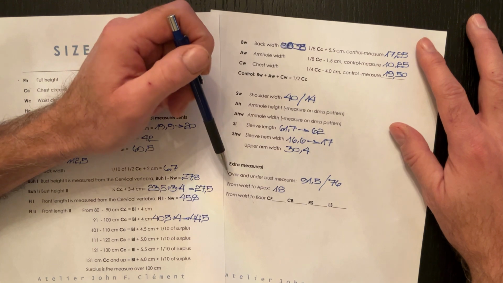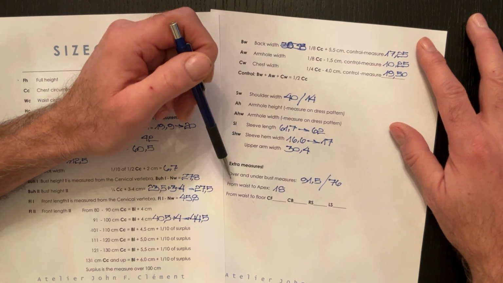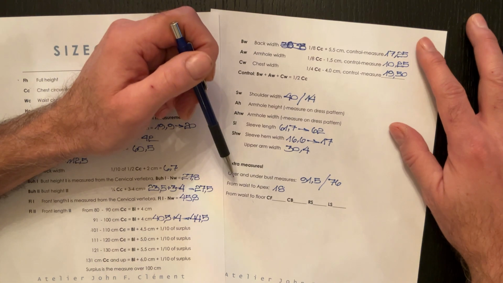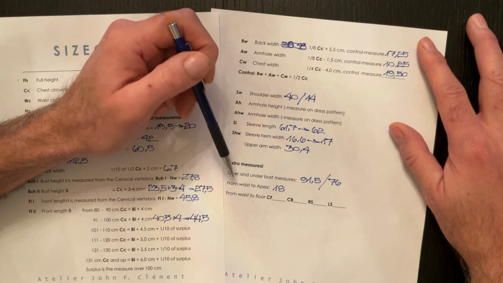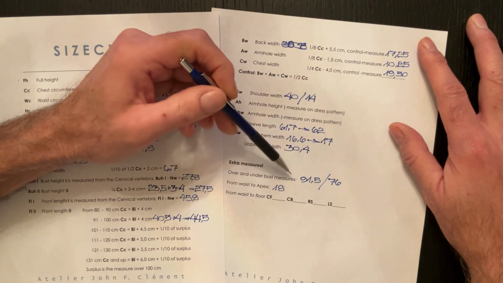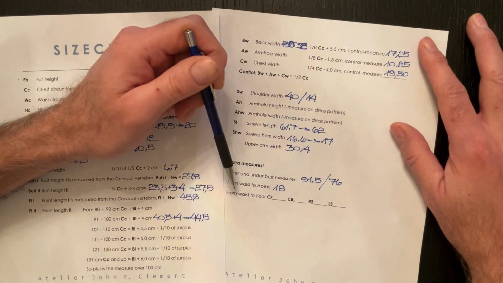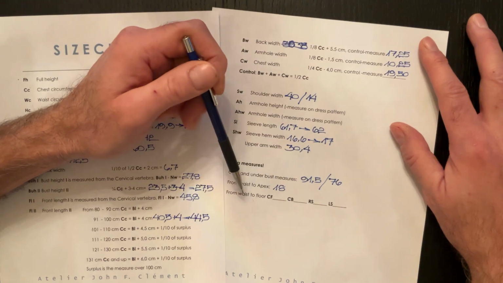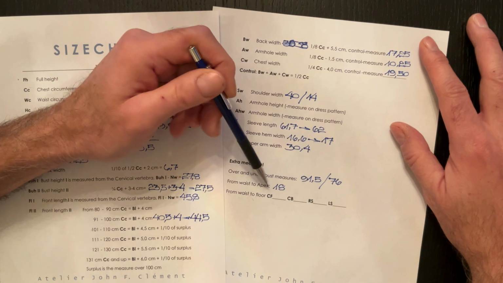The extra measures here are for later use. When you want to construct a corset, it's a good idea to measure the over and under bust measure, which I did here, and the measurement from the waist to apex, the highest point on the bust.